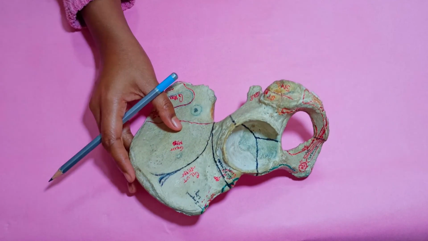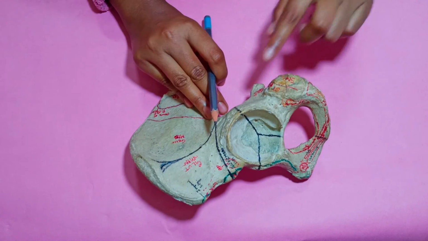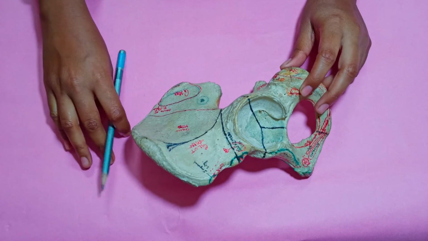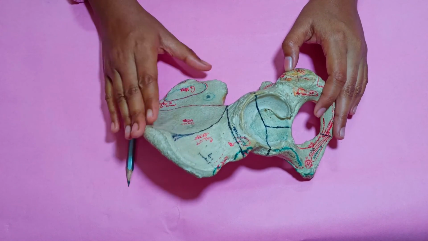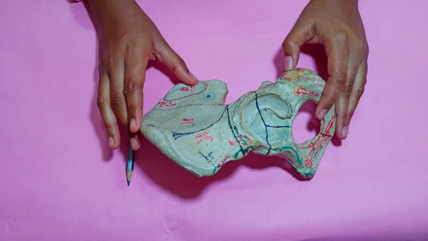The important thing you have to know about the ischium bone is the attachment in the ischial tuberosity. This is very important and you have to know this. Okay, so I have completed part 1, part 2 and part 3, talking about the ilium, ischium and the pubis.